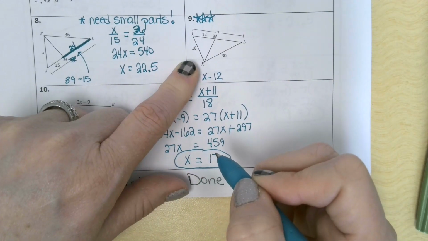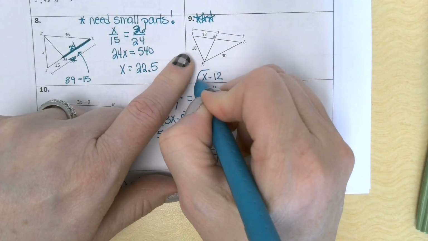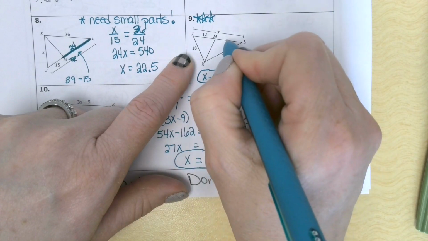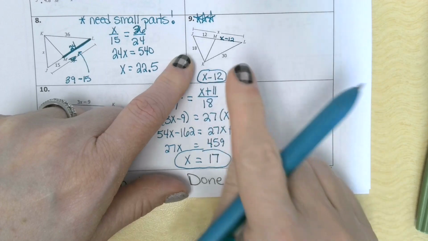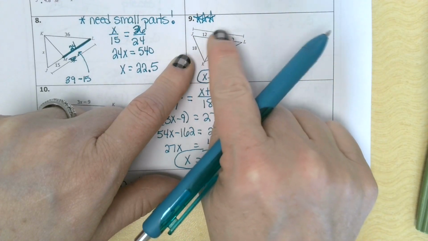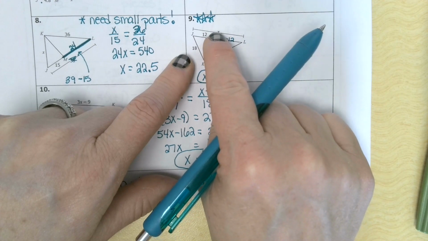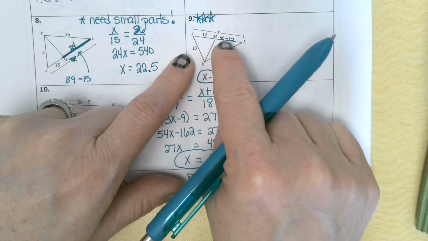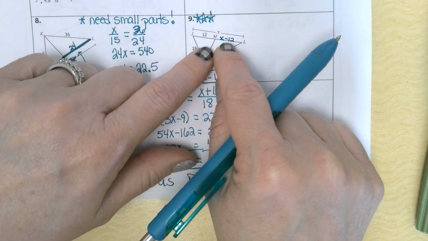Can I subtract 12 from x? No. So I'm going to represent it right here, x minus 12. I'm going to go ahead and tell you, in your homework, there's an x in here, so you're going to have a number minus x right here. Whatever's on the outside minus what's on the inside goes here. We've shown that with numbers, and now we've shown it with variables.